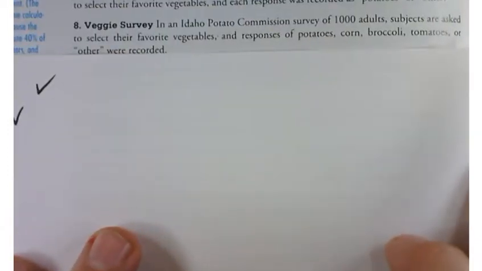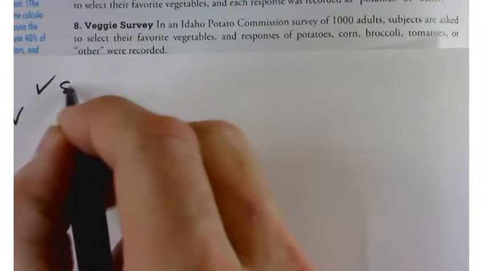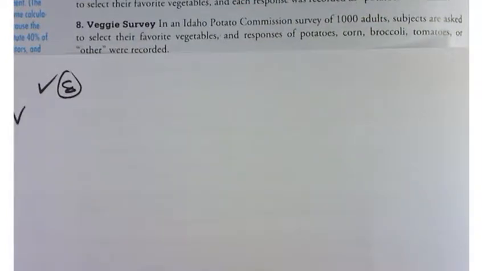Let's take a look at problem number 8. Veggie survey. An Idaho Potato Commission survey of 1,000 adults. Subjects are asked to select their favorite vegetables, and responses of potatoes, corn, broccoli, tomatoes, and other were recorded.